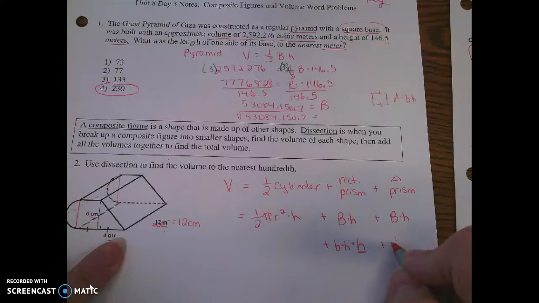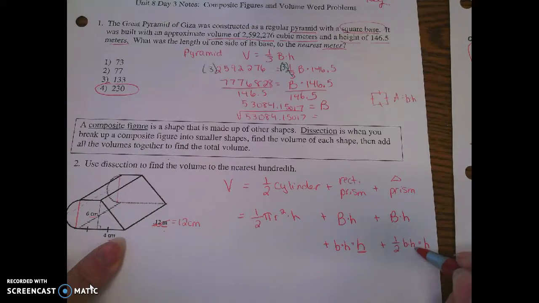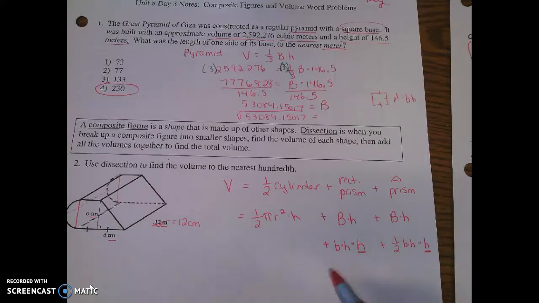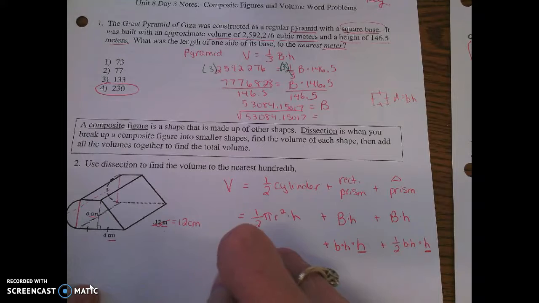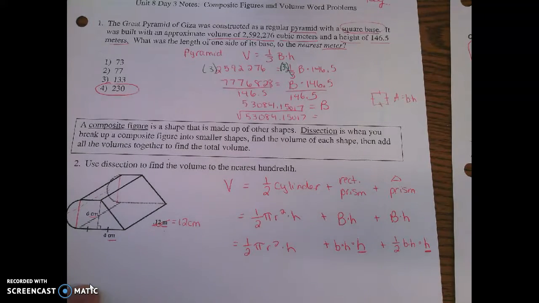And the triangular prism is a triangle, so that's 1/2 base times height, and again times the height. This height is different from that height. This height in the volume formula refers to the distance between your 2 congruent parallel bases. So here's all of my formulas. So I'm going to substitute in. Maybe I'll just do a cylinder first.